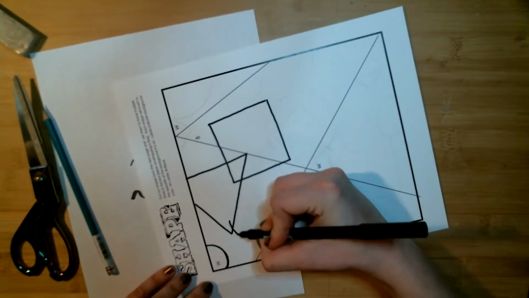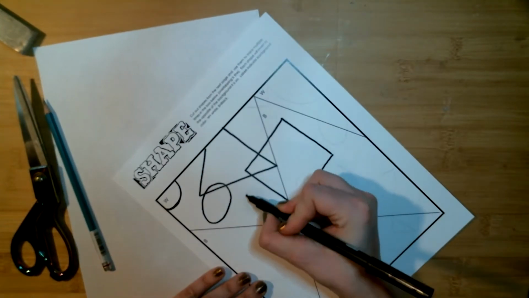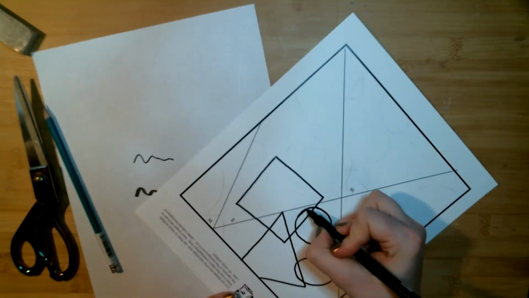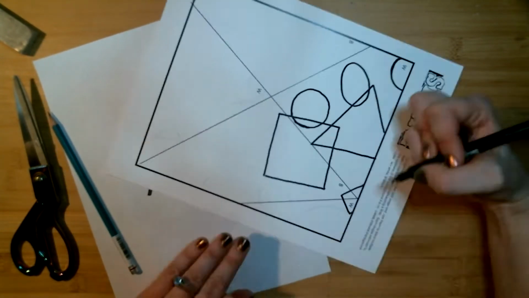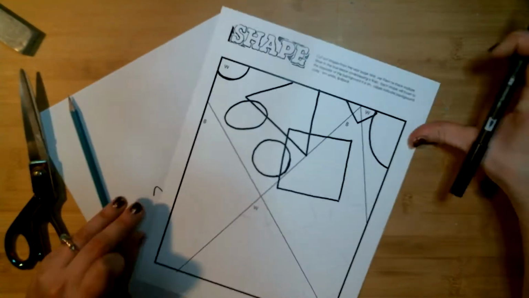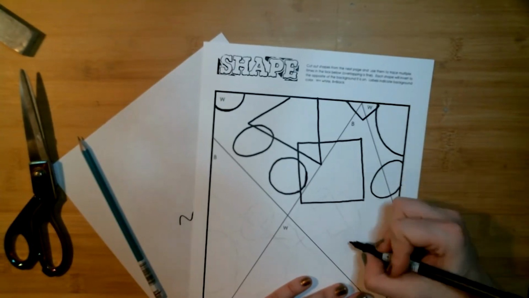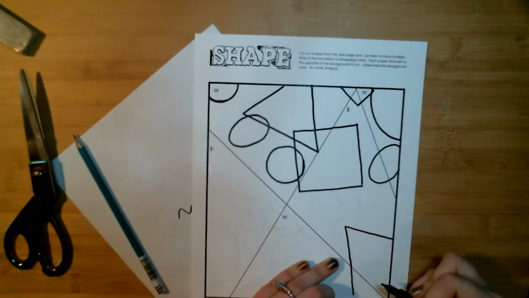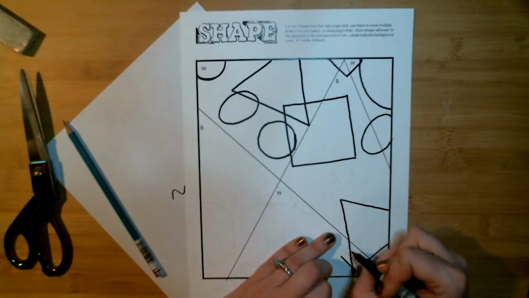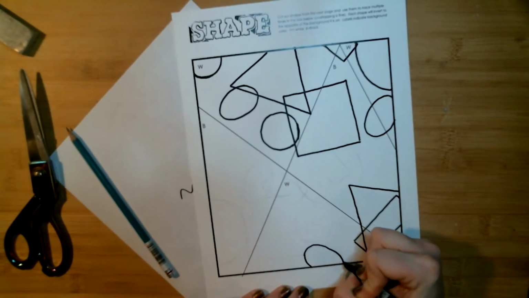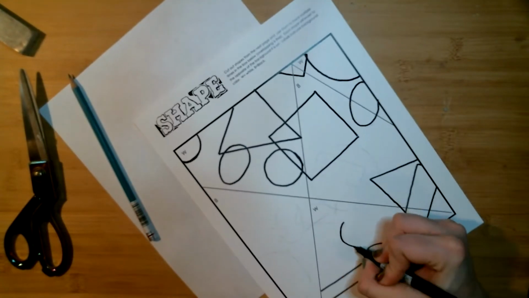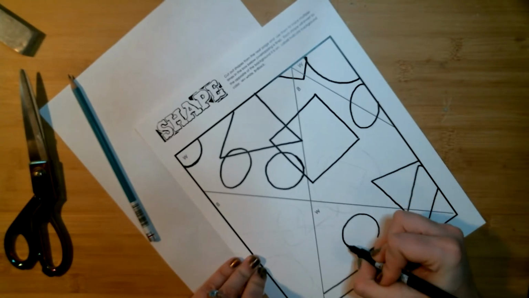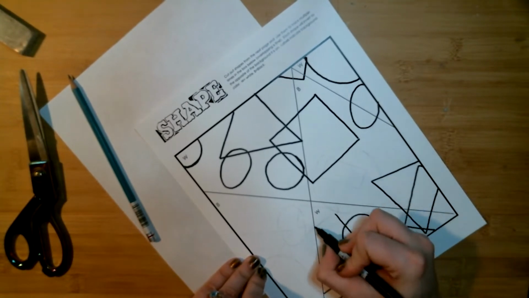Note that I am avoiding putting my hand over the strokes that I have just made with the Tombow. It is quite possible when you are tracing over an ink, especially water-based ink, that you can smudge it. So take care about where you're putting your hands.